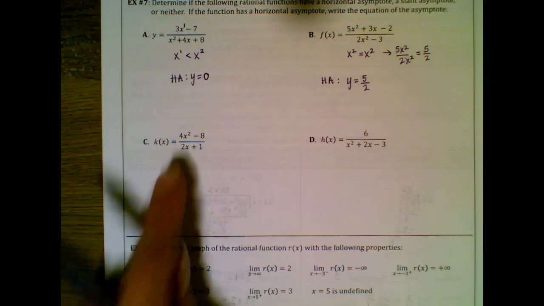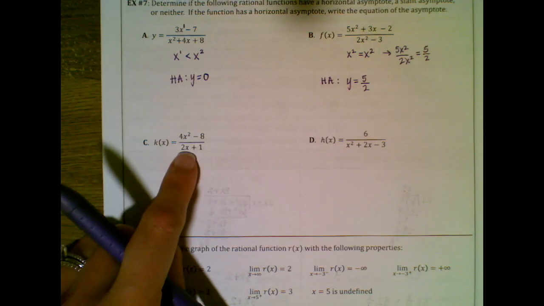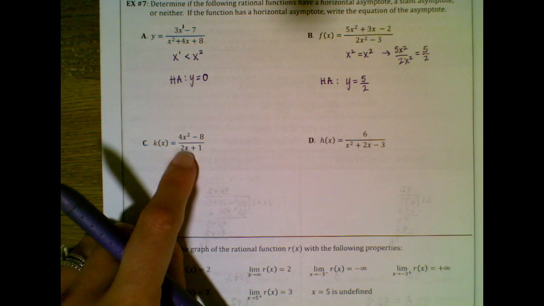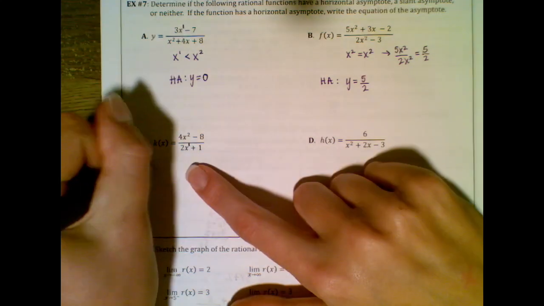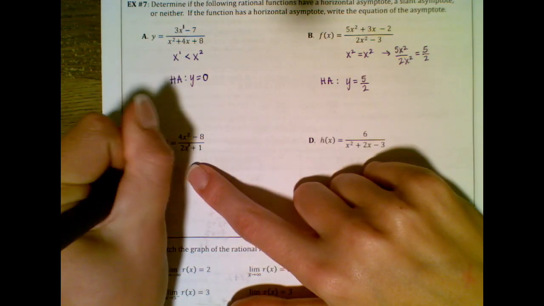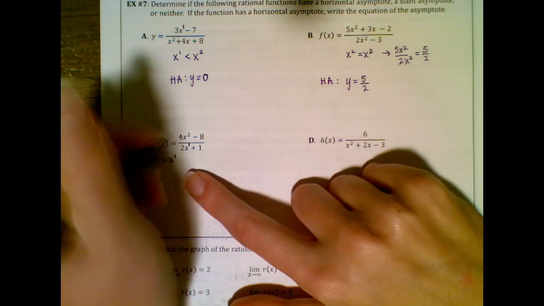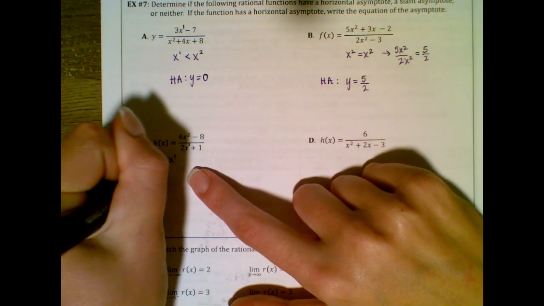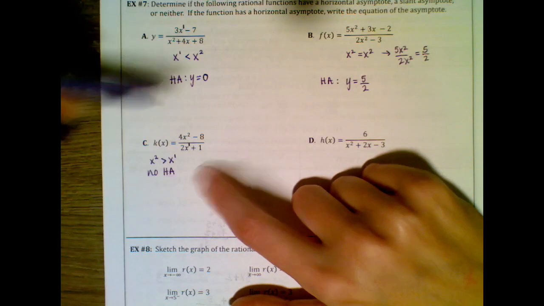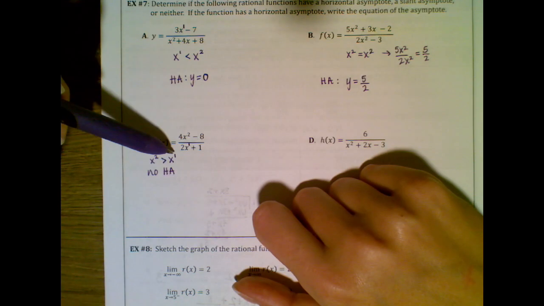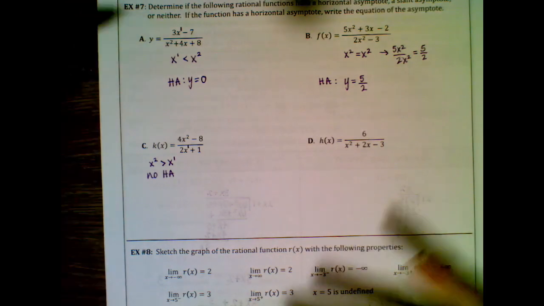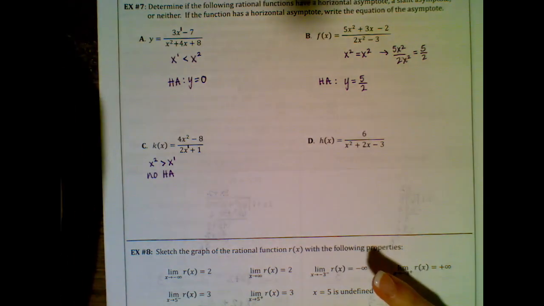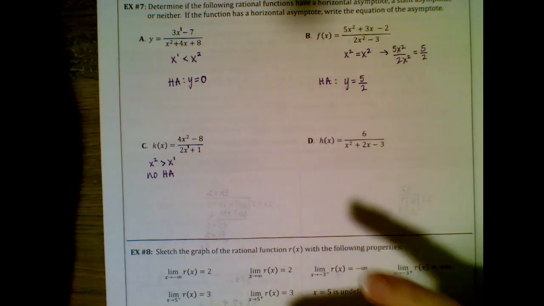Letter C. My degree is 2, and the degree of the denominator is 1. Because x squared is greater than x to the first, that means I have no horizontal asymptote. But because the degree of the numerator is exactly 1 degree greater than the denominator, I will have a slant asymptote. So I am going to do polynomial long division to find that here.